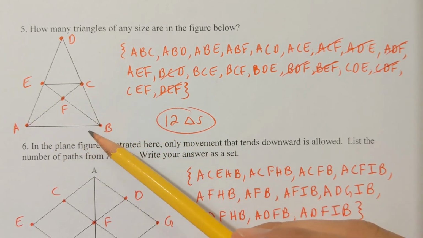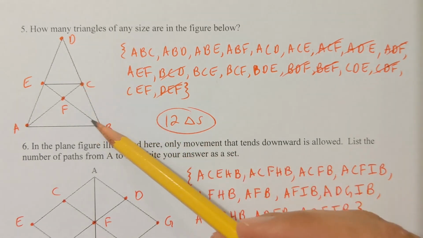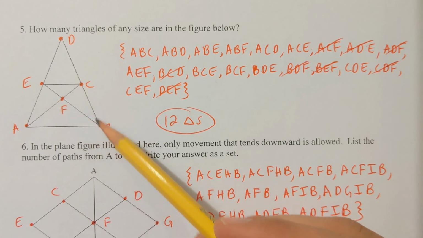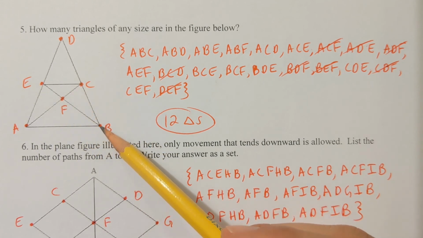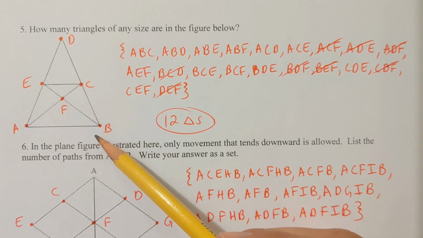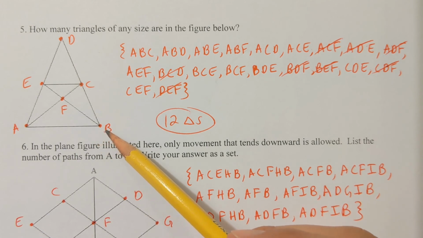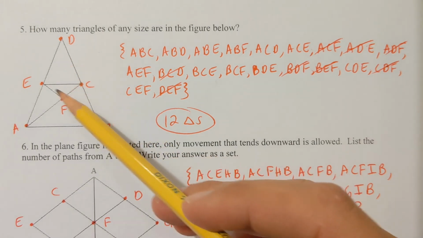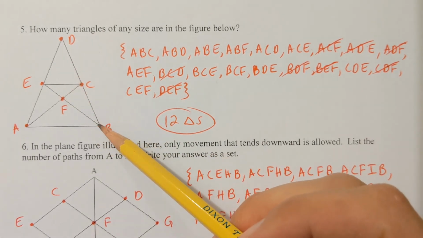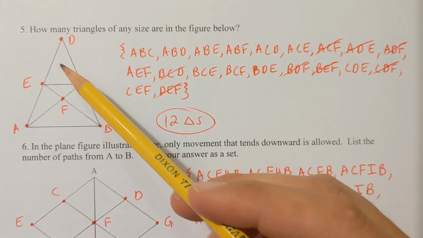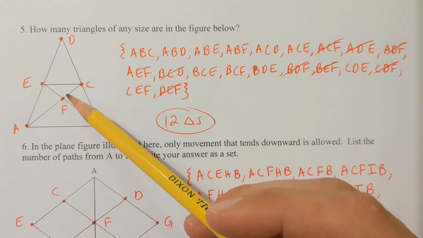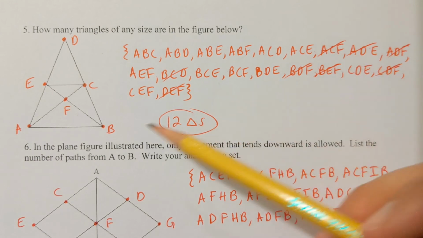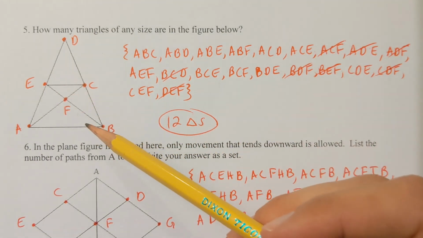B, C, D forms a line. I don't want that. B, C, E forms a triangle. B, C, F forms a triangle. B, D, E forms a triangle. B, D, F. Well, D and F don't join, so I get rid of that one. B, E, F forms a line.